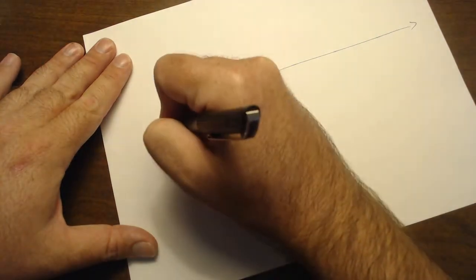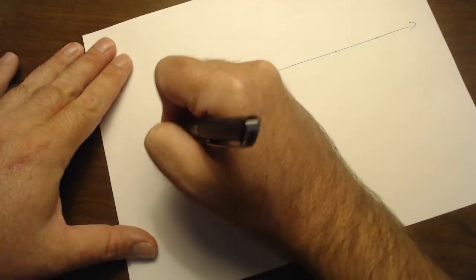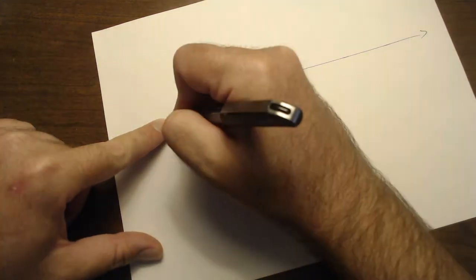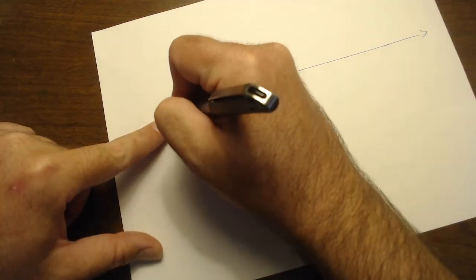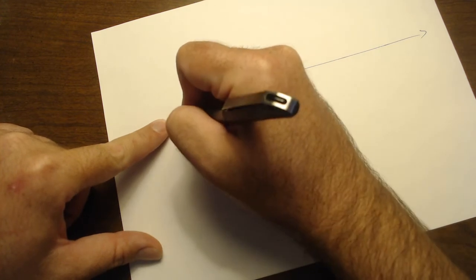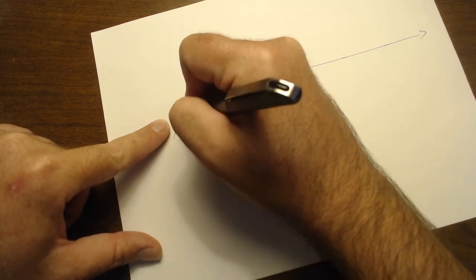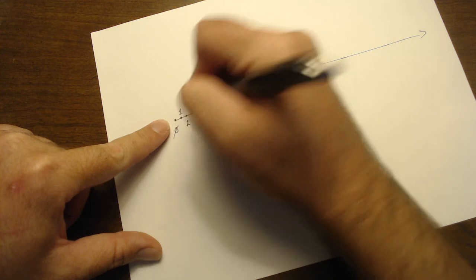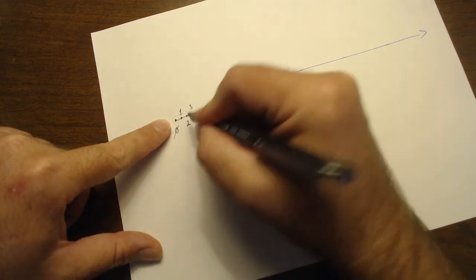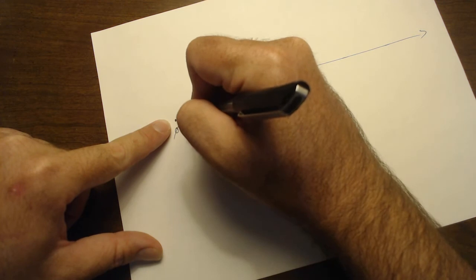So here we've got 0. Now let's travel some distance, and that will be 1. And then we travel the same distance, and that's 2. And then we travel the same distance, and that's 3. So here I'm actually using this as my unit consistently, right?